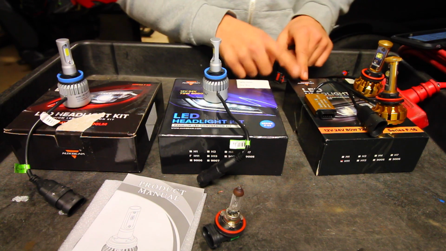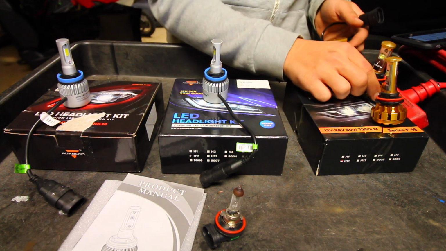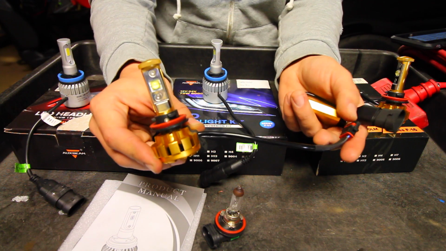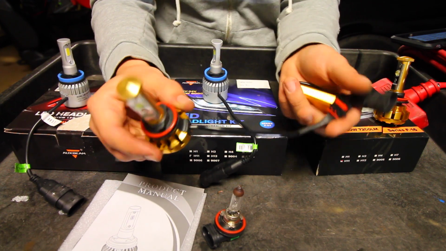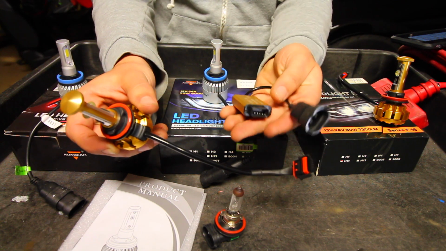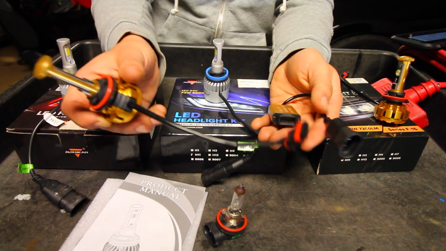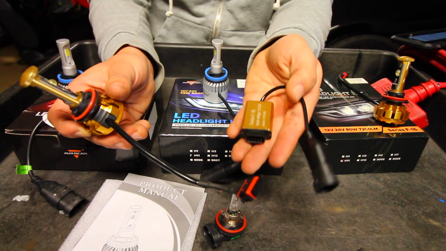Now Auxbeam also has their top-of-the-line model, which is this one right here. First off, you can tell it's gold or anodized. It's a very interesting color, and it comes with this little piece right here. Now this is an LED driver, so if you have any problems running your LEDs, maybe it's flickering, that's what this is.